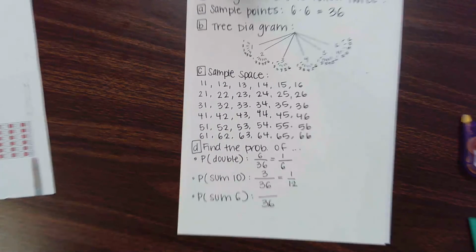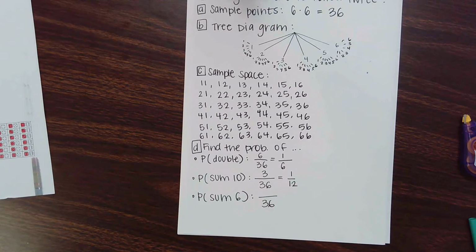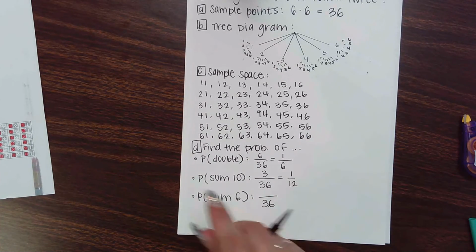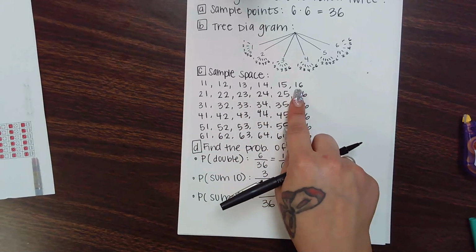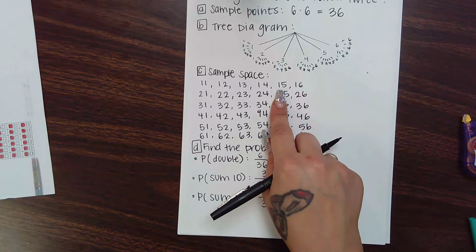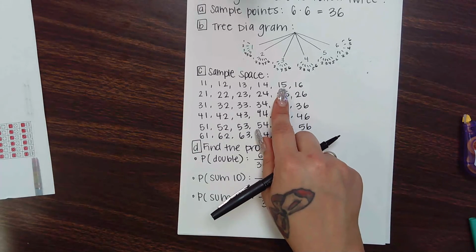What about the probability that when I roll this die twice, I get a sum of 6? I'm going to find the first one that sums to 6, which is right here at 1 plus 5. I've noticed that things happen on a diagonal, so I'm just going to play around with that.